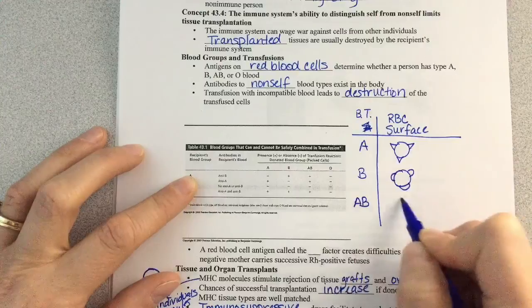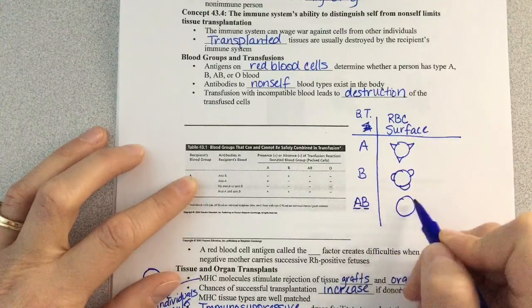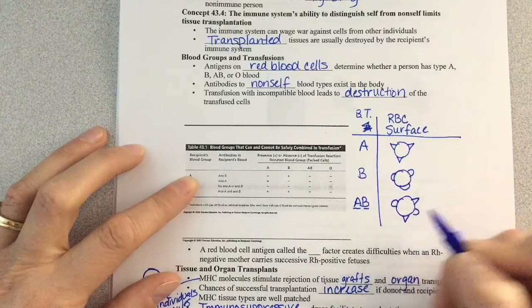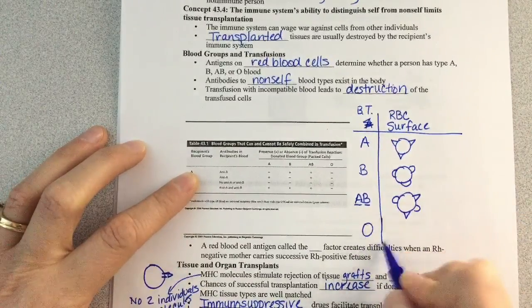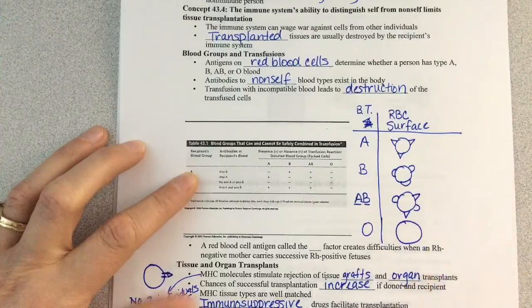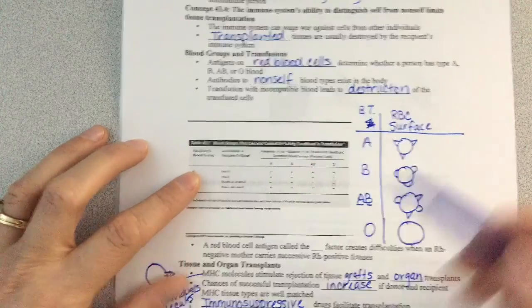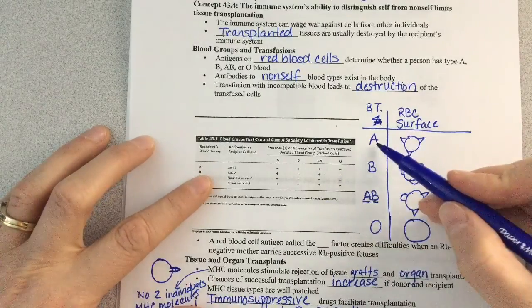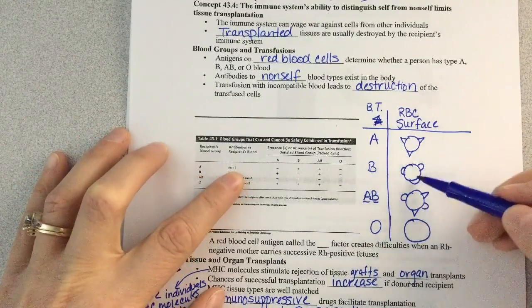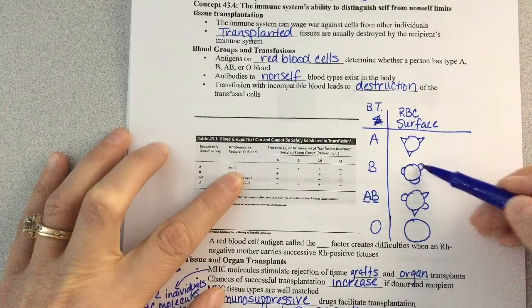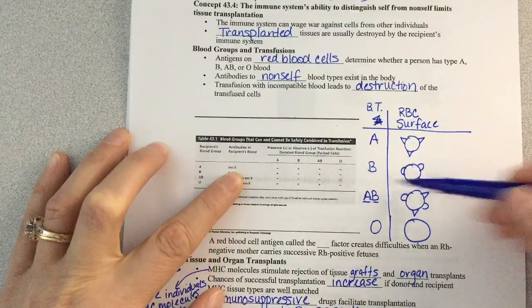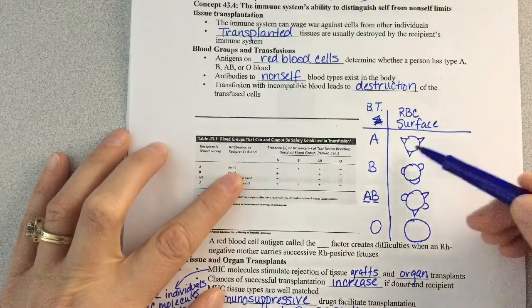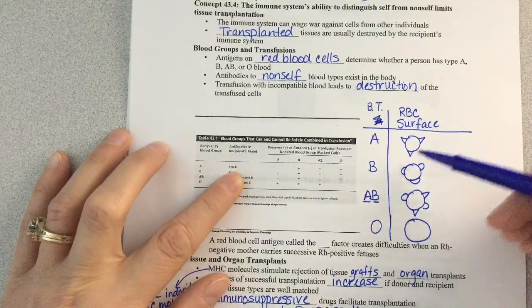AB has both A and B antigens. And O has none of those antigens on them. So this is important to understand this chart here. People with A have antibodies against B, so they have antibodies that will fit into this shape here. So anybody who has the B antigen, you cannot give that blood to an A person.